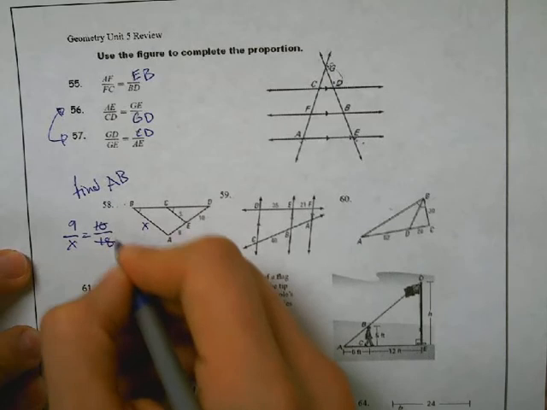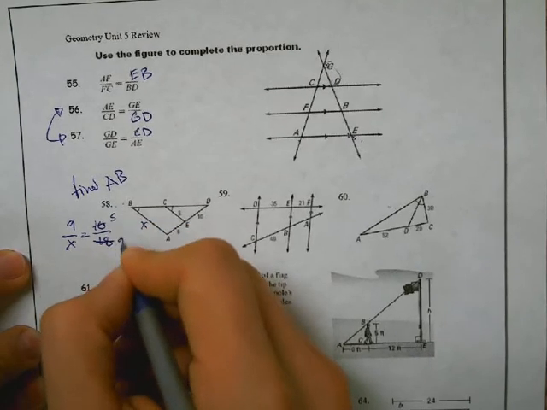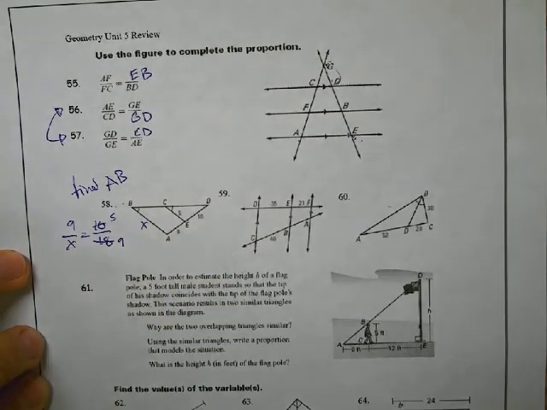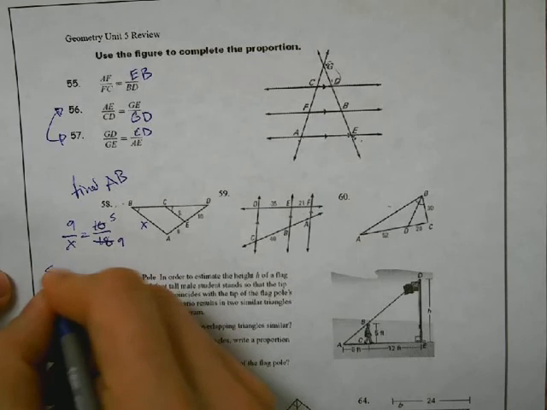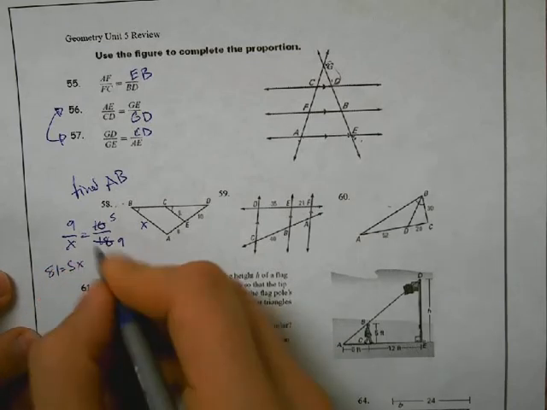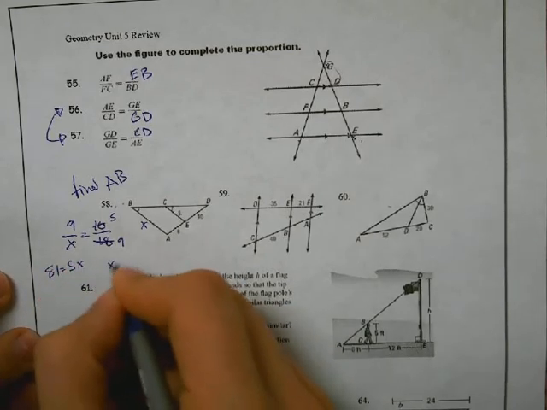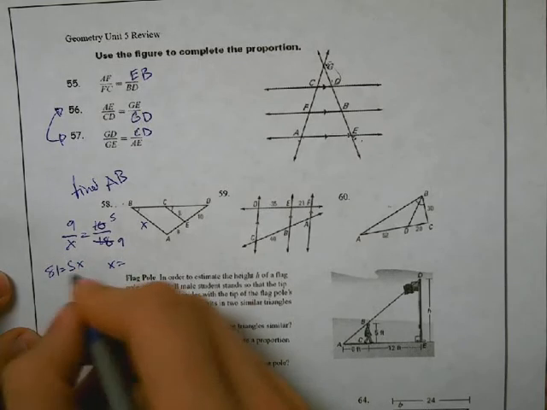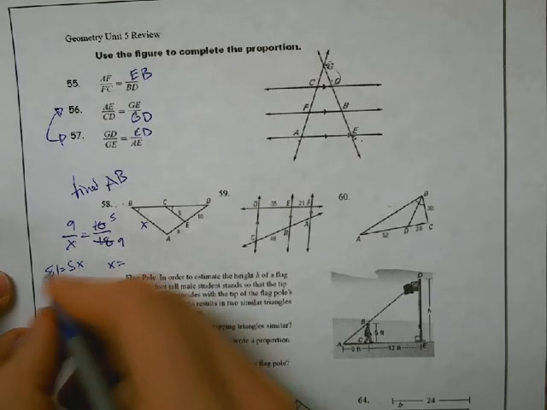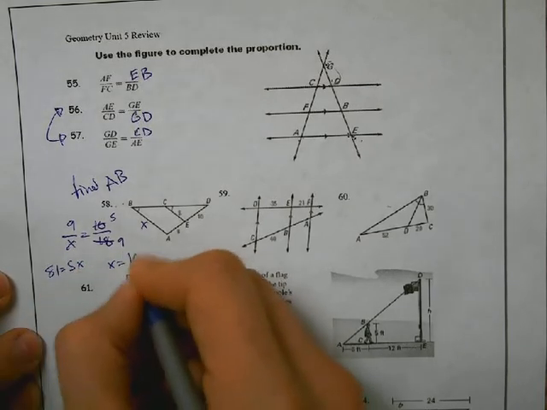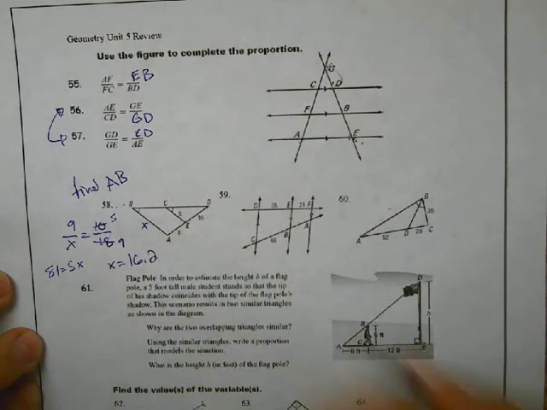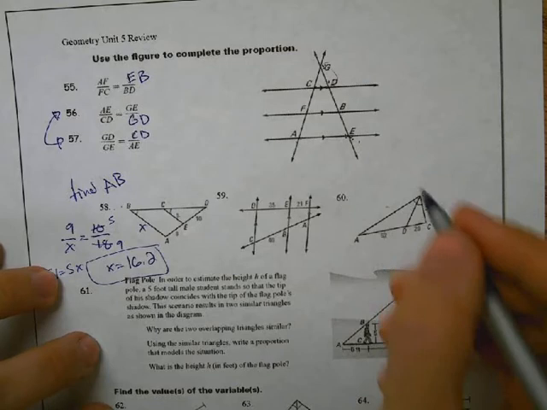So first, I'm going to divide by 2. That gives me a 5 and a 9. I'm going to get 81 is equal to 5x. So x is going to be equal to 16.2. This one, gracious, I'm going to have to get a calculator.